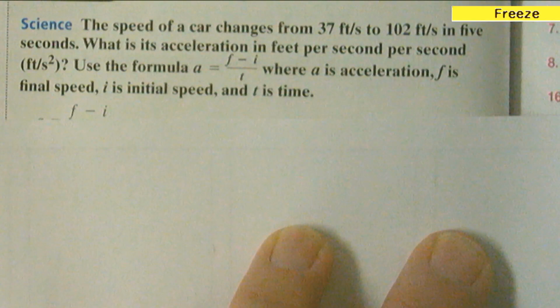Read the entire thing before you write everything down. The speed of the car changes from 37 feet per second to 102 feet per second in 5 seconds. What is the acceleration in feet per second, or feet per second squared? Use the formula, all right? It says the formula is A is equal to F minus I over T, where A is acceleration, F is the final speed, I is initial speed, and T is time.